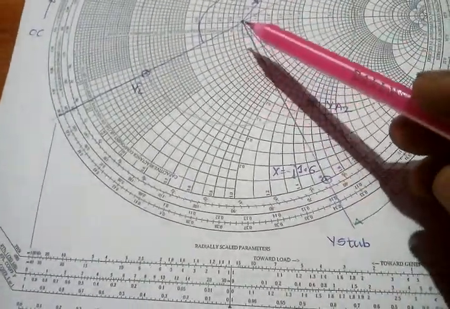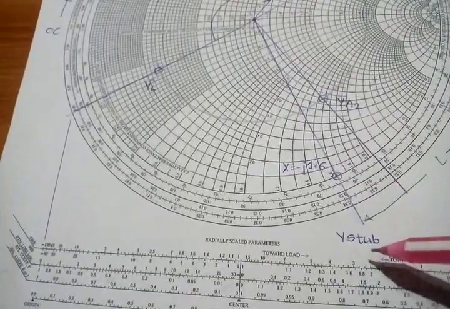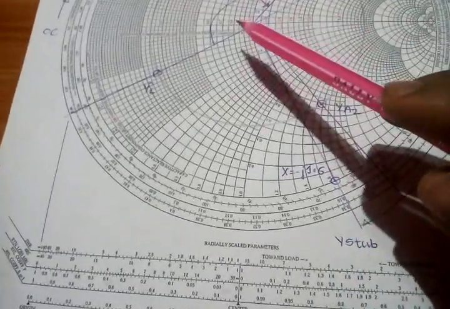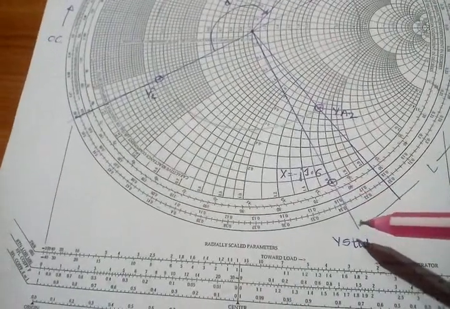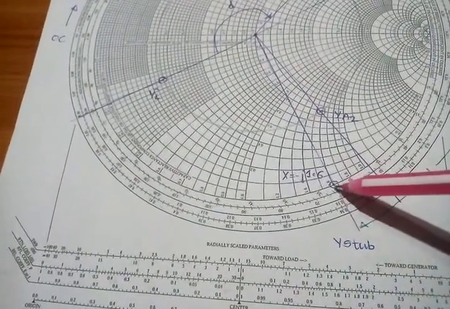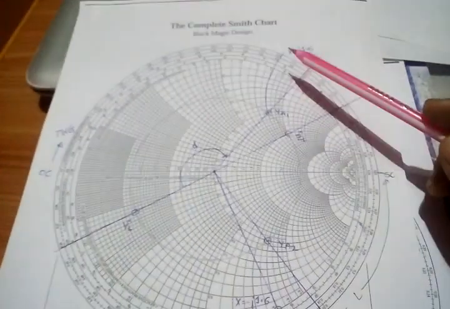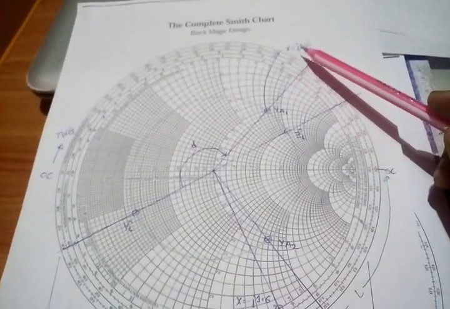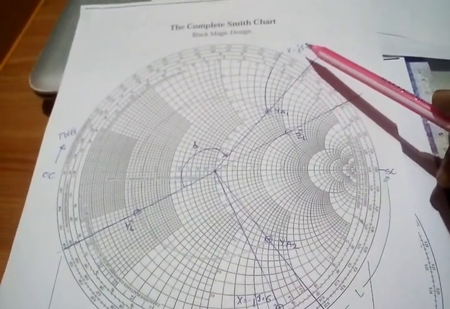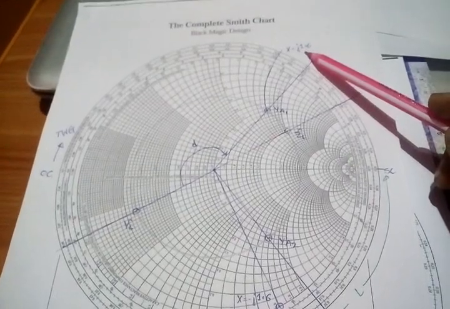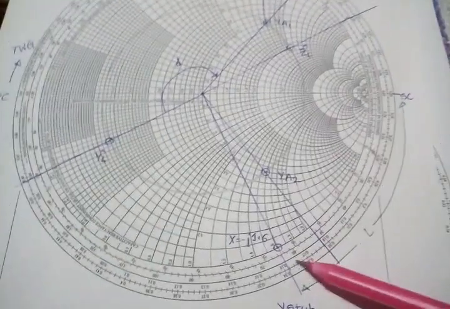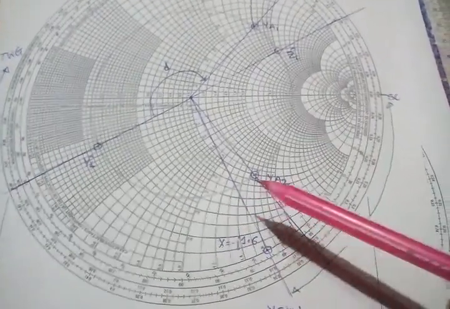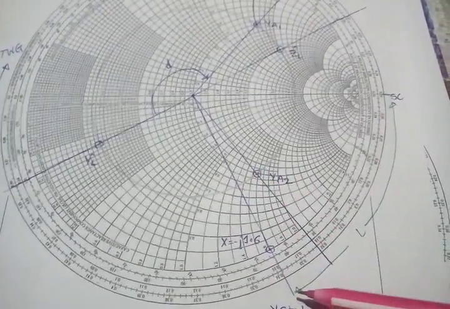Then from the center I have drawn the line through the outer circle intersecting 1.6, because my reactance at the start, or the Z-in of the impedance, is plus j1.6. I want to cancel that. For that I have chosen j minus 1.6. I have drawn it till the outer end.